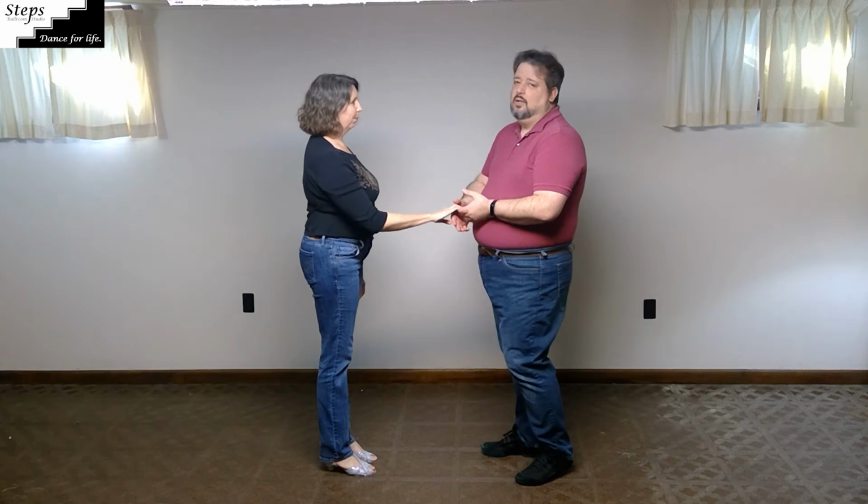So this is a measure sequence. It's not going to go to 8 or 4. We're going to go 6 measures total on this pattern to finish. So if you want to round this out to 8 measures, we can loop in 2 right turns at the end of the sequence.